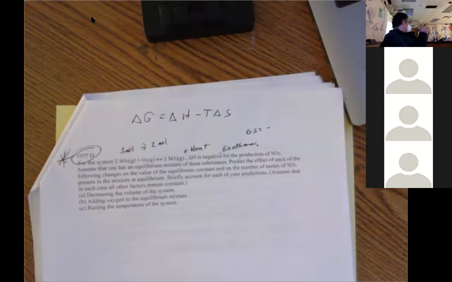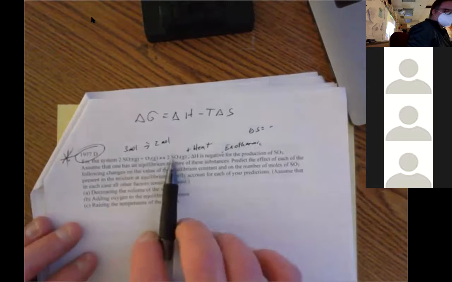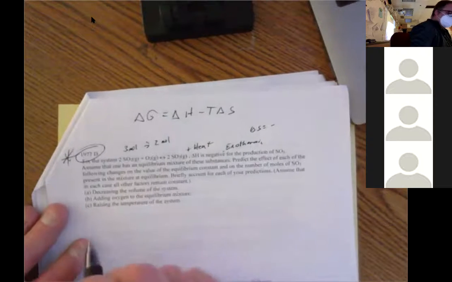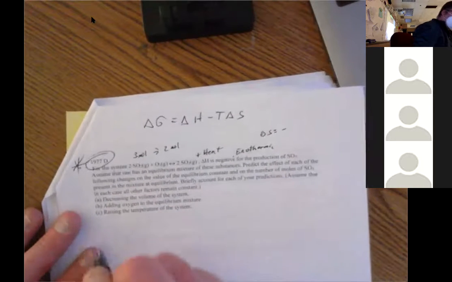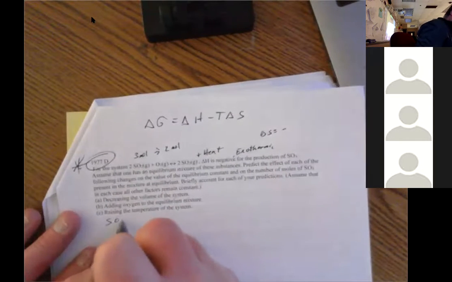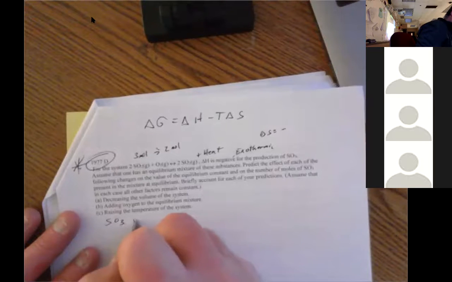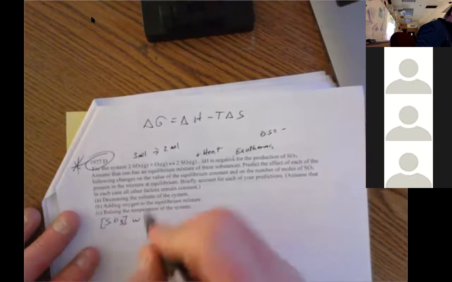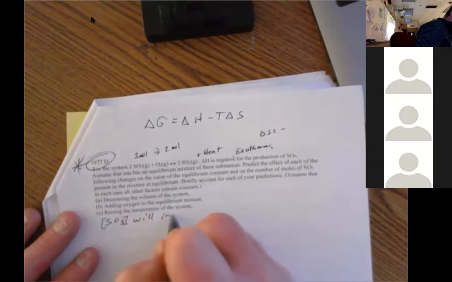But if the crowd disperses, like a big group leaves that's right around you, then you can take up as much space as you want. Same thing with this system here. This side is the least number of moles. So if we decrease the volume, the concentration of SO3 will increase.